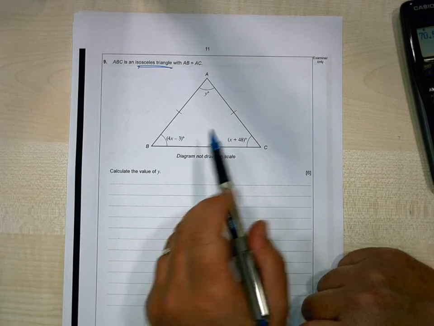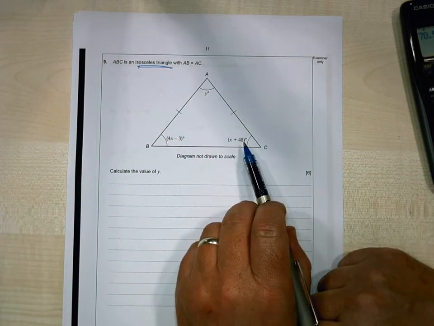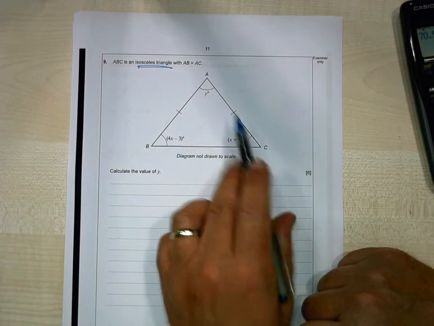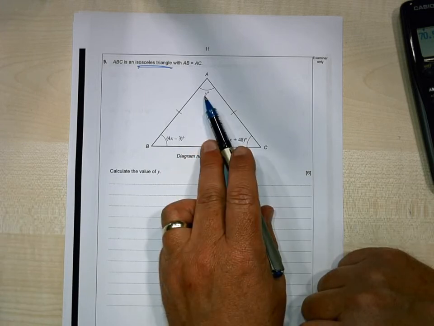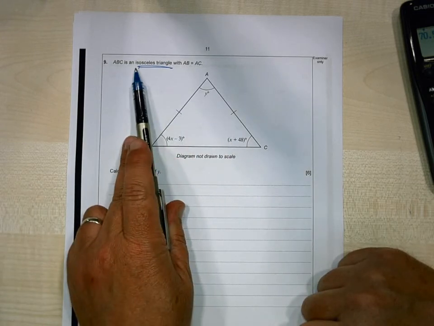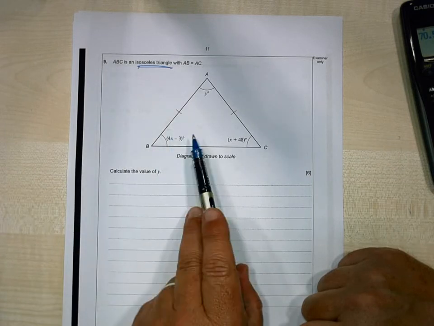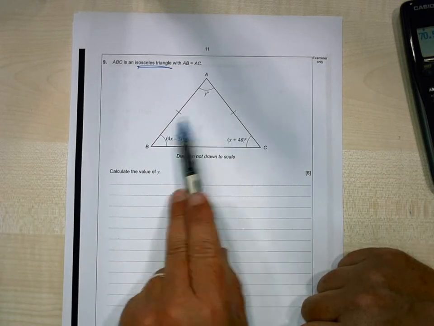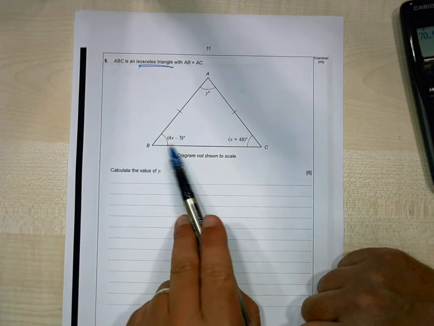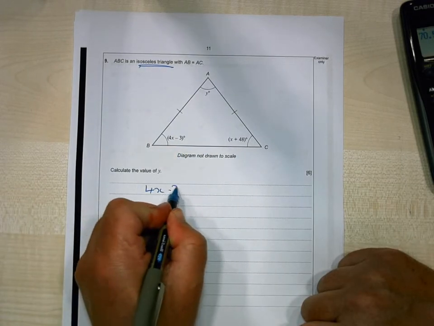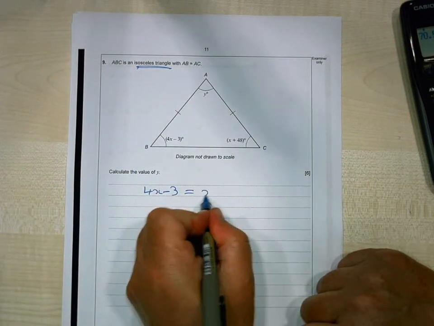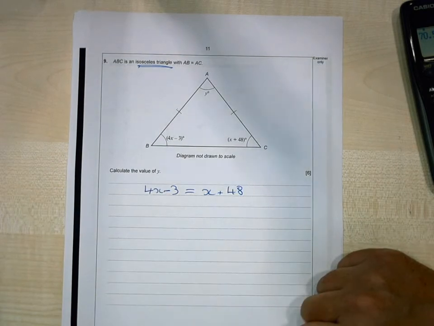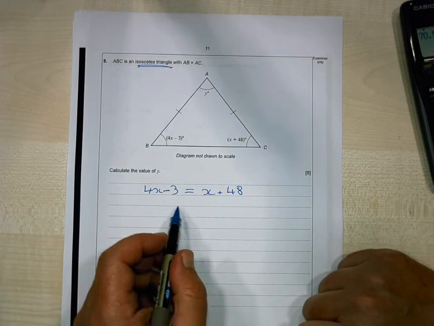If it's a quadrilateral, I know that all 4 of those angles will add up to 360. In a triangle, I know that all 3 of them add up to 180. But that doesn't help me because I've got x's and y's. What does help me here is because it's isosceles, I know that the 2 angles at the bottom of the equal sides are the same. So because it's isosceles, I know that that angle, 4x take 3, must equal this angle. So it forms an equation for me.